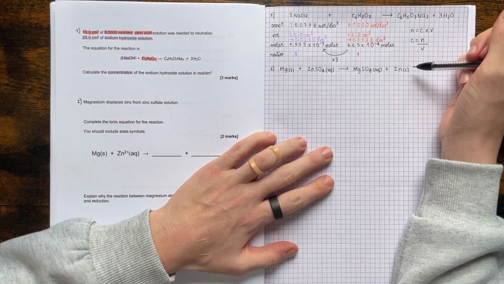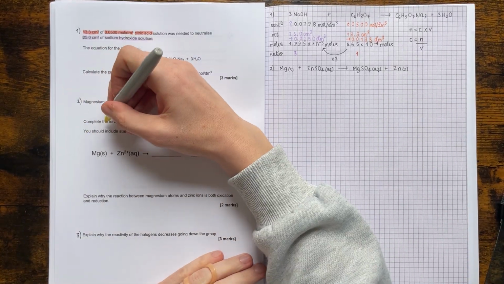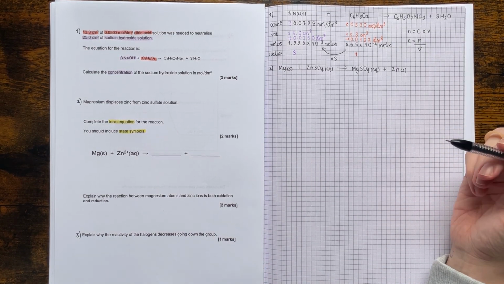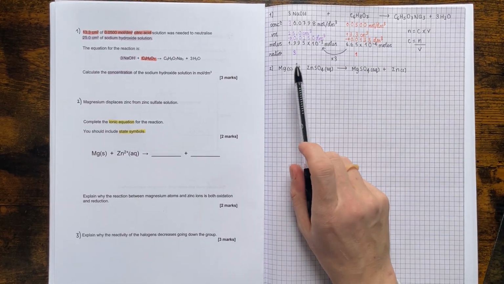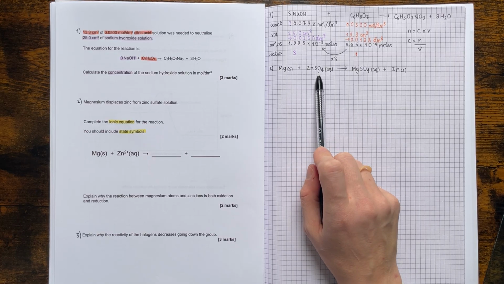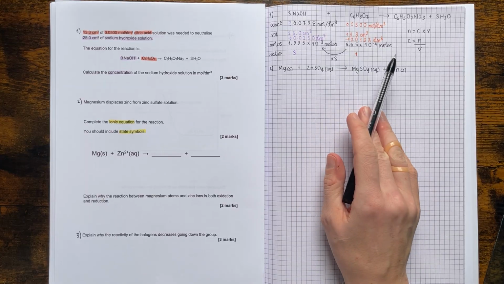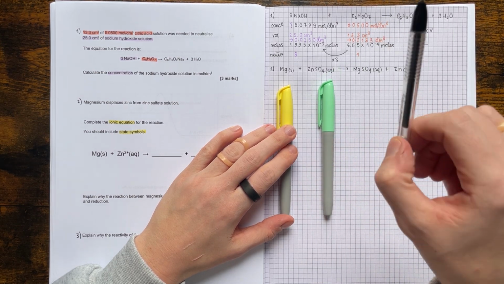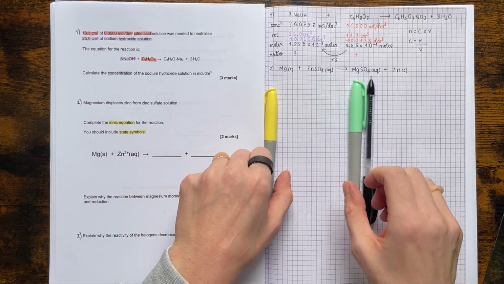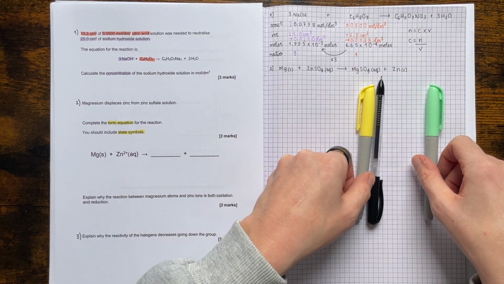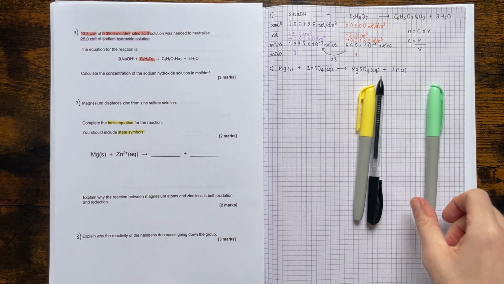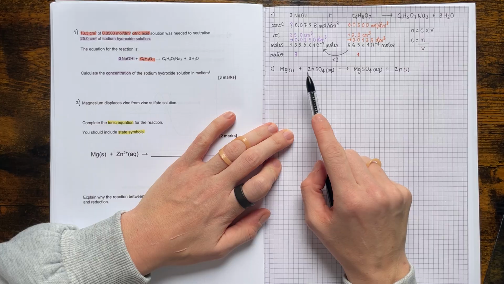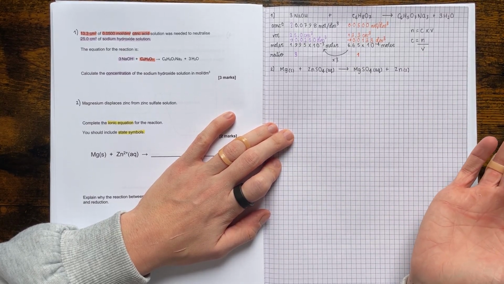Now, the reason why this might be useful is because when we're dealing with ionic equations, we are only including the ions that are involved in the reaction. So the magnesium displaces the zinc, the sulfate ion has absolutely no part to play in that. If I was to think about it using some of my coloured pens, if the yellow was the magnesium and the green was the zinc and the black is the sulfate, what is happening is the magnesium is going to come in, take the place of the zinc, but the sulfate ion is spectating. That's the proper chemistry term for that. It's not getting involved, it's not doing anything. If it was something other than sulfate, the reaction would still proceed, the magnesium would still displace the zinc.